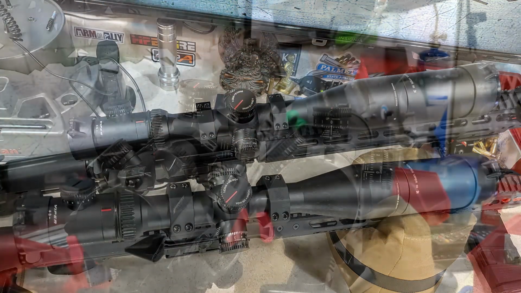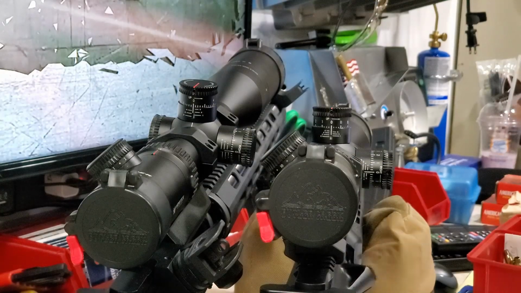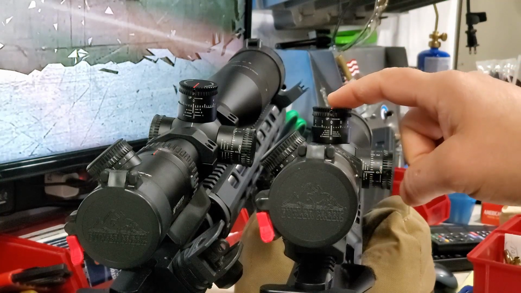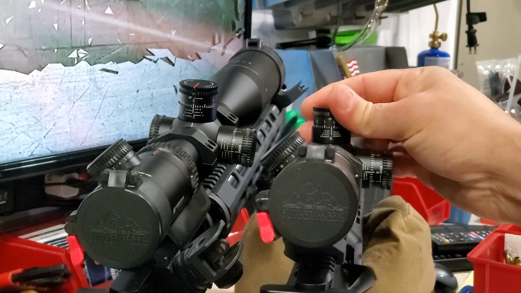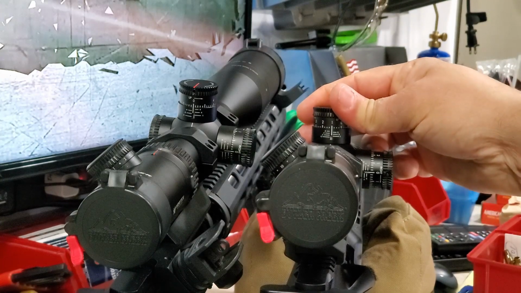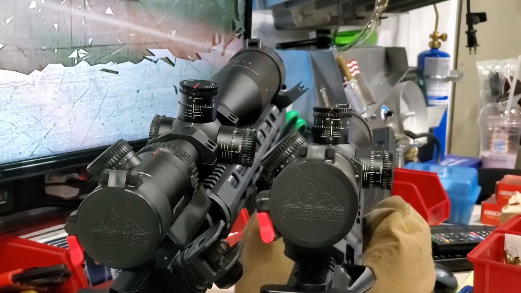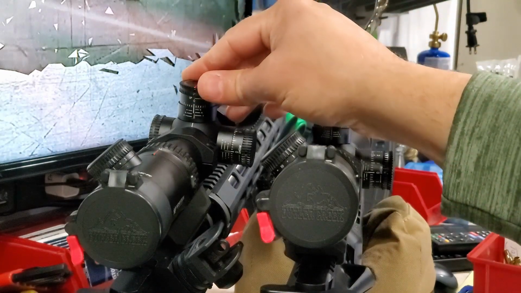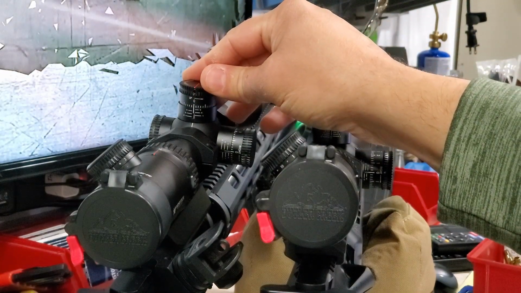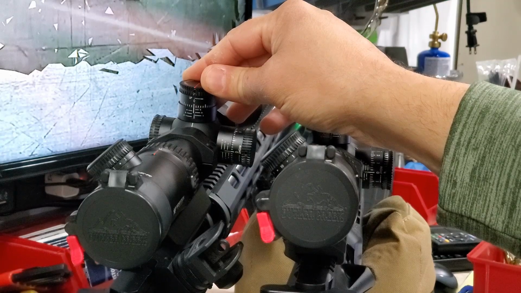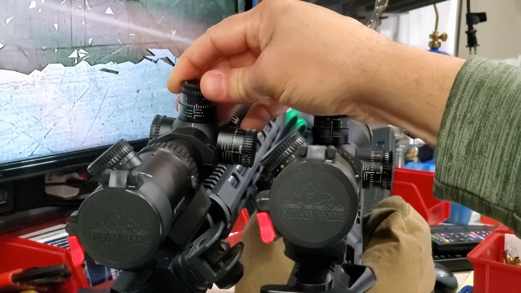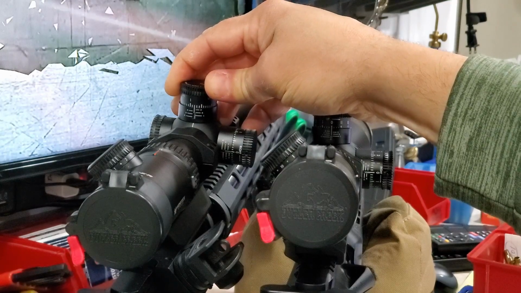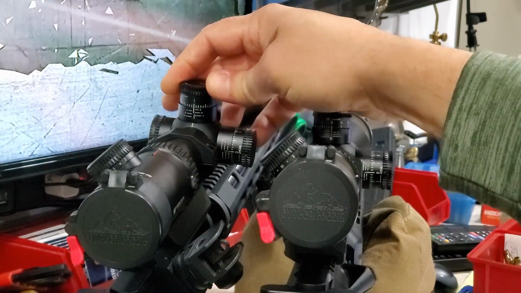it is very easy. So just a quick overview: minute of angle with 1/4 minute of angle adjustments, 1/4, half, 3/4, 1 full minute of adjustment. On the other hand, with the mil base scope with 0.1 or 1/10 adjustments, 0.1, 0.2, 0.3, 0.4, 0.5, 0.6, 0.7, 0.8, 0.9, 1 full mil adjustment.